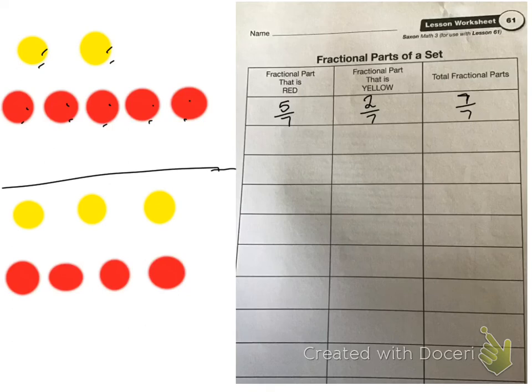Okay, what about the second one? The second problem. Let's do red beads first. Well, first I have to count the beads. So we have 1, 2, 3, 4, 5, 6, 7 again. So my total fraction is going to be 7/7.